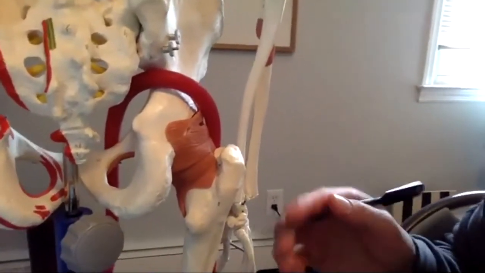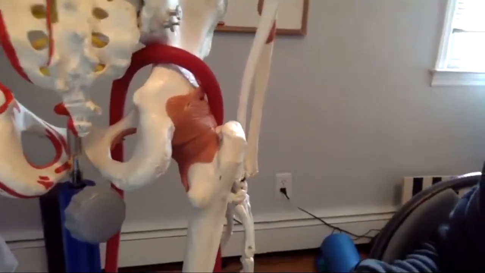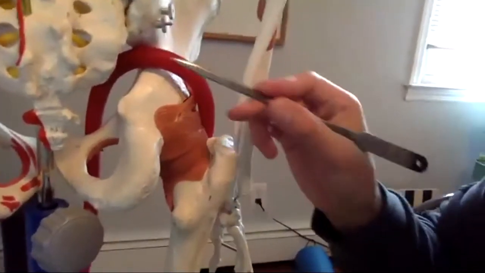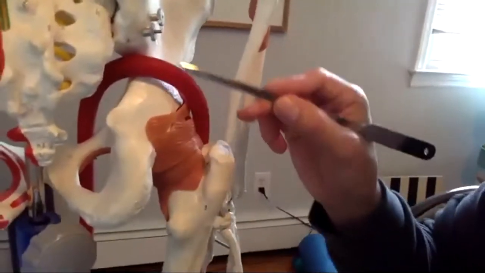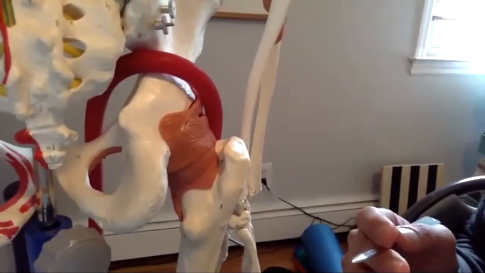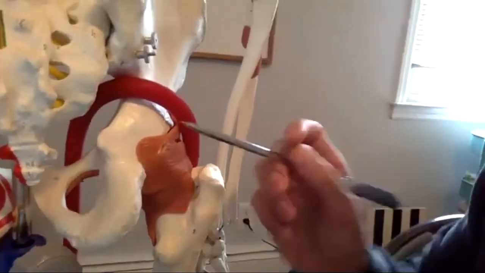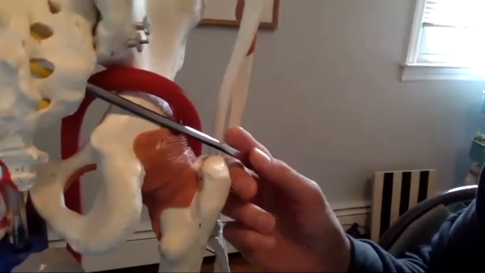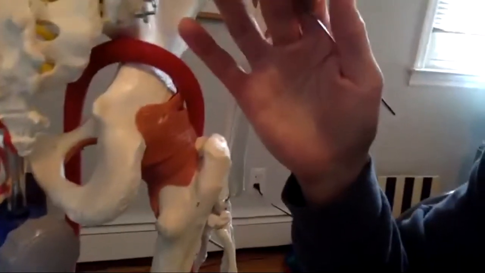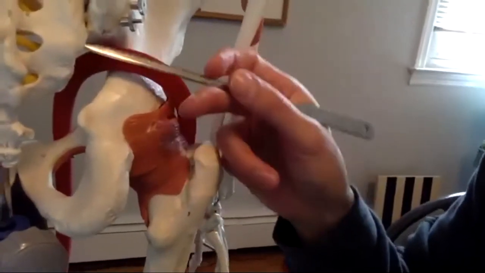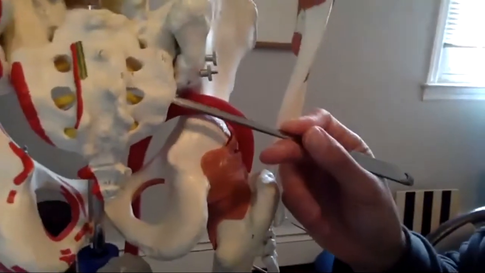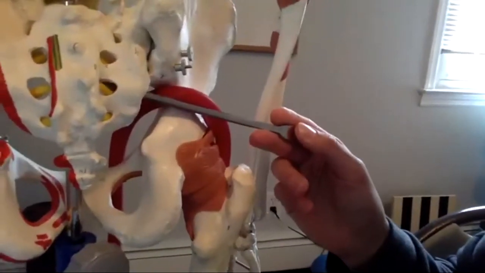So if we're not using the proper muscles to move the femur or to move the pelvis, the body will start using the smaller muscles, deep inside the hip. They're called the deep rotators of the hip. Because they're small, they're not really designed to take the load of the whole body. Those muscles are going to work for you because they're not going to stop, but they're going to start getting tight.